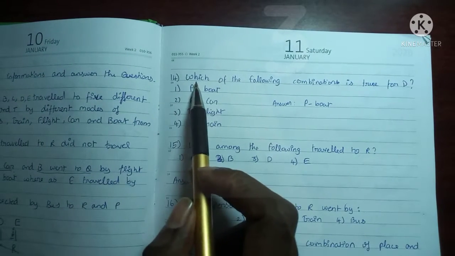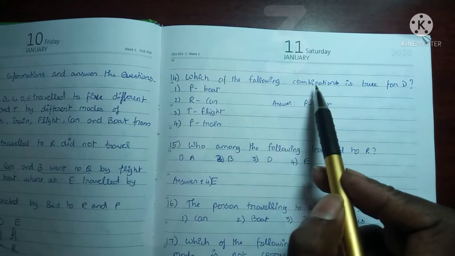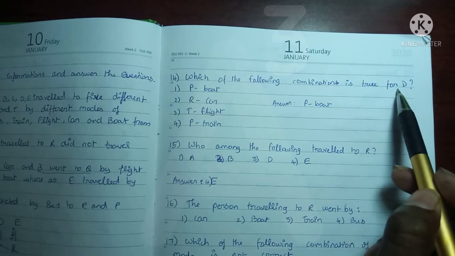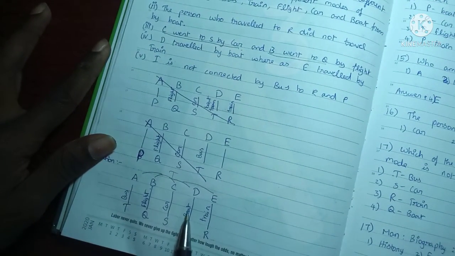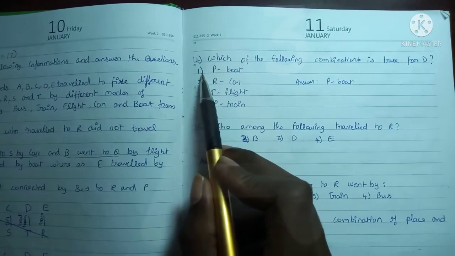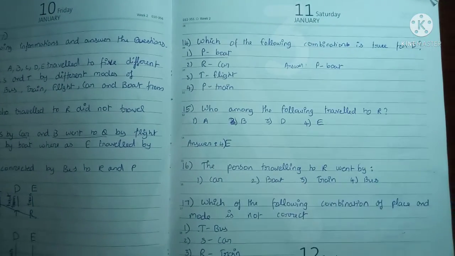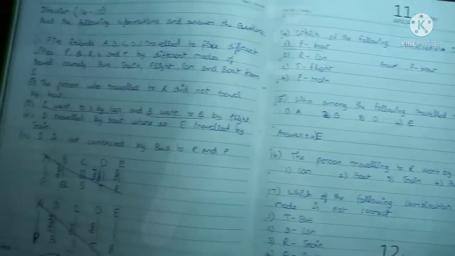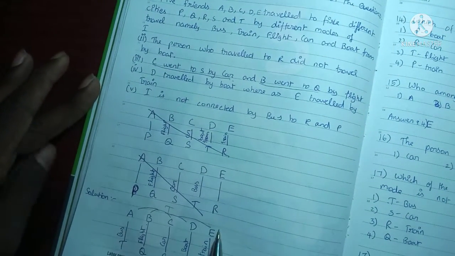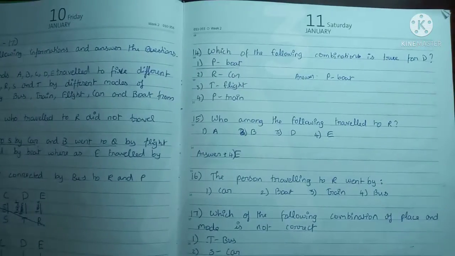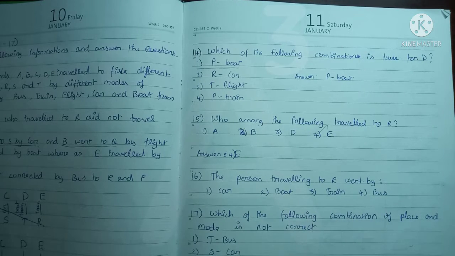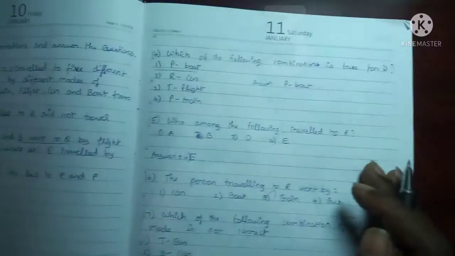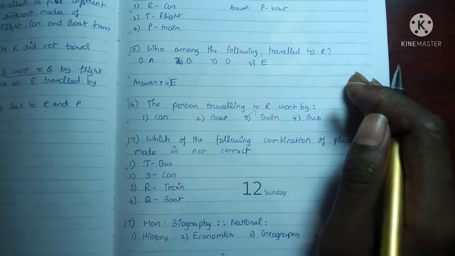And then the 14th question, which of the following combinations is true from D? When we see D, P with the transport of boat, so the option is 1. And who among the following travel to R? When we again say like this, E is traveling to R. So option 4 is the correct one. And then the person traveling to R went by, we know that is train. You can see here, train. And then 16 we are done.